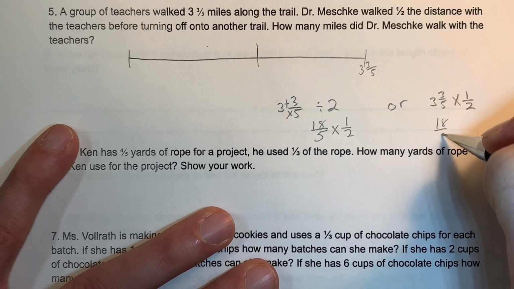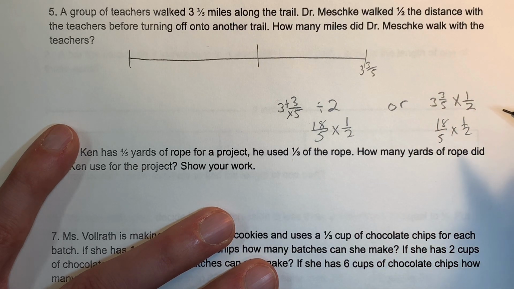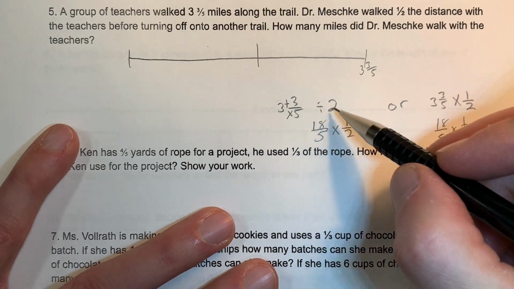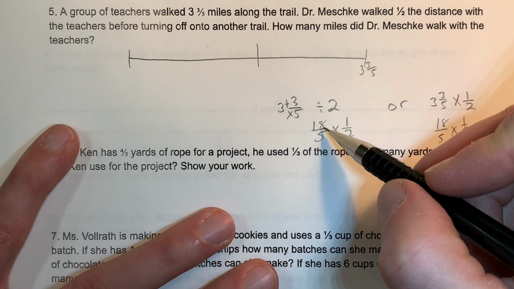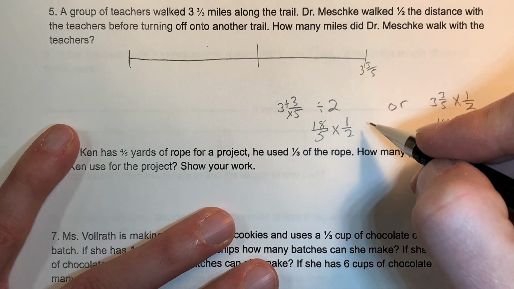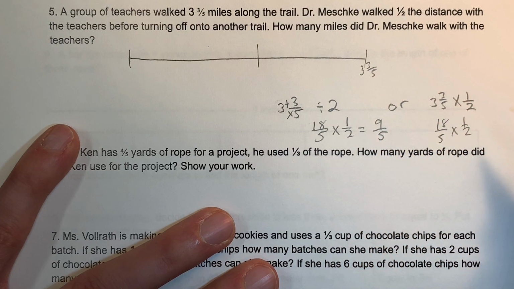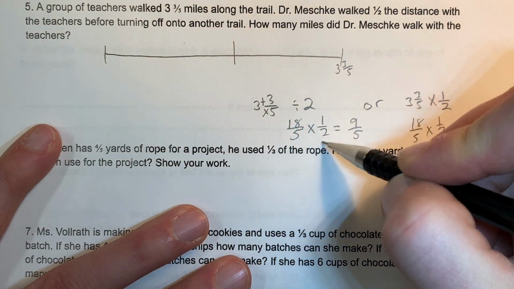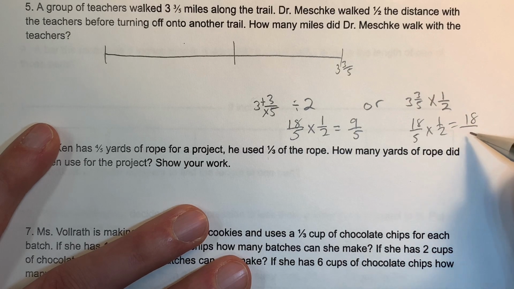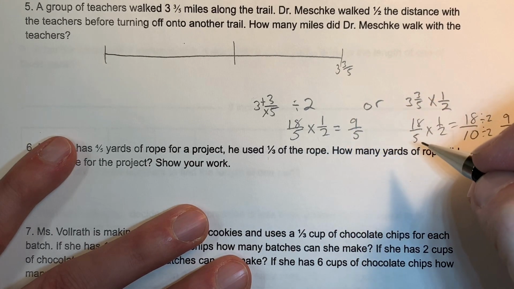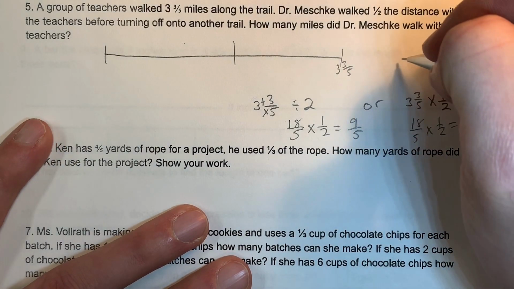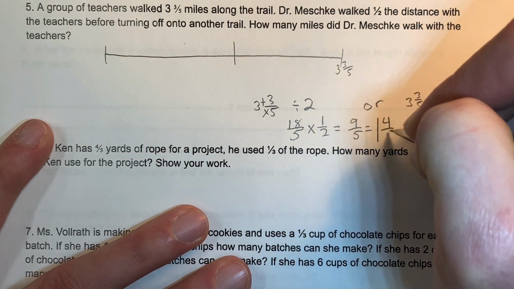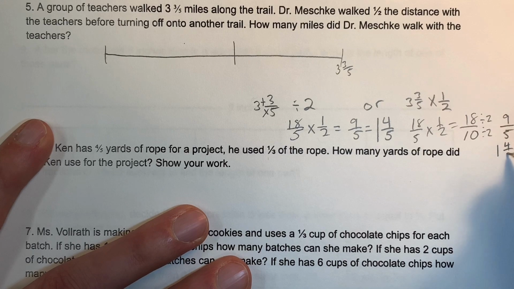Same thing over here, 18/5 times 1/2. Since you're dividing by 2, if you want to look at it this way, take 18/5. I'm going to divide the 18 by 2, and I'm going to get 9/5. I did the division part. I really didn't do this one, but I'll do it over here. 18 times 1 is 18, over 10. Now I can reduce it. Divided by 2, divided by 2, and then I get my 9/5. But I'm not done with this 9/5 because the numerator is bigger than the denominator. So I can have 1 whole and then 4/5 left over. So 1 4/5 miles.